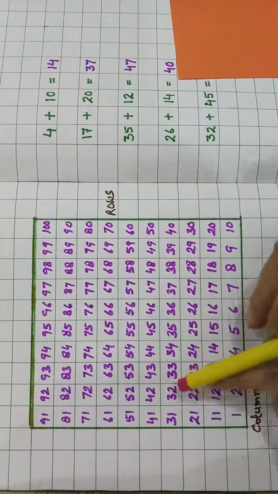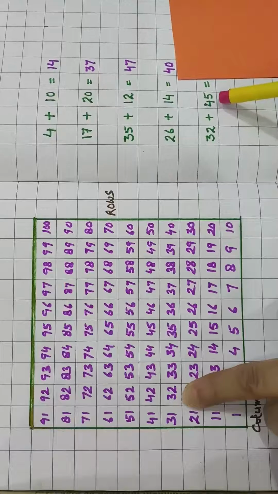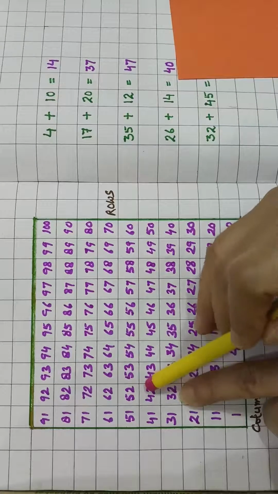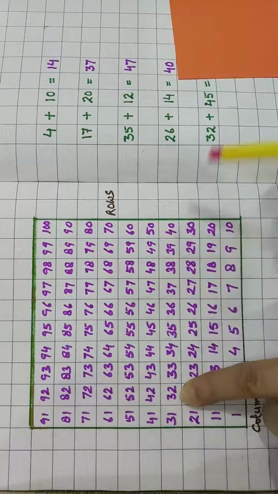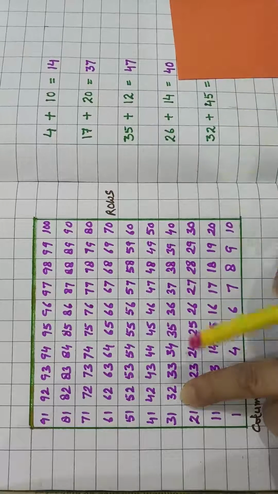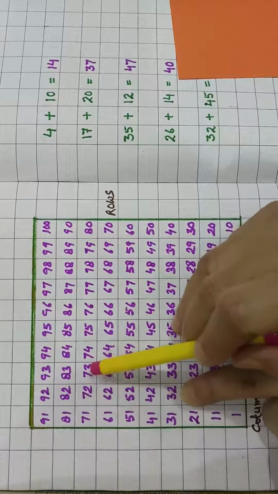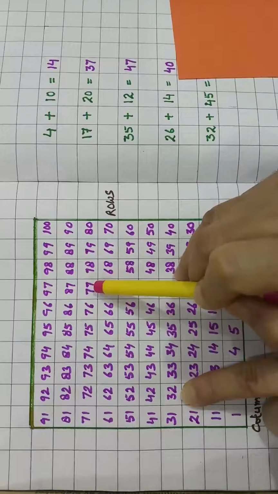32 + 45. Where is 32? Yes, it is here. 32 + 45 means 40 + 5. 4 numbers upward. So 1 2 3 4, 72. And then how many numbers we have to move in the right direction? 5 numbers. So 1 2 3 4 5. So it is 77.